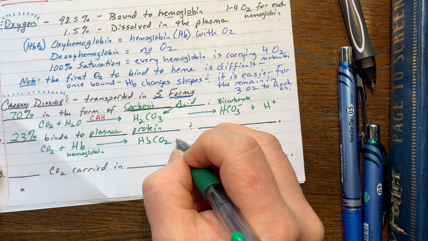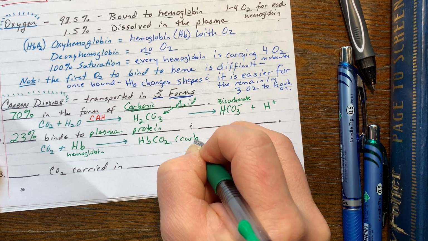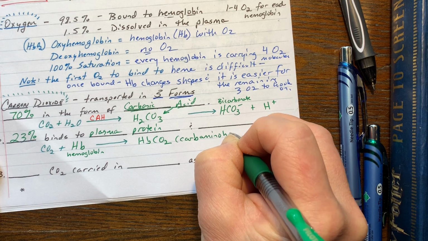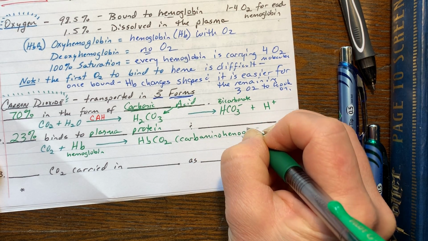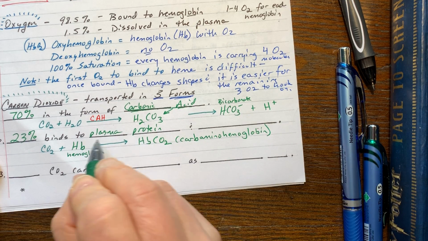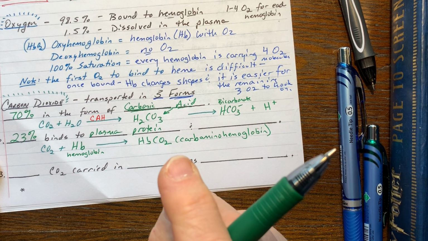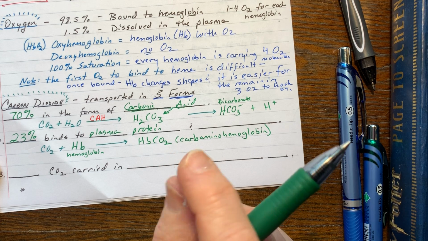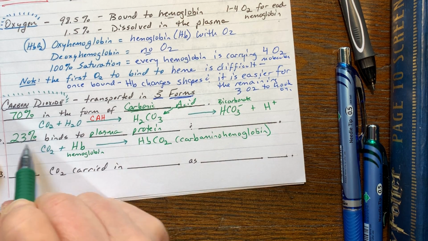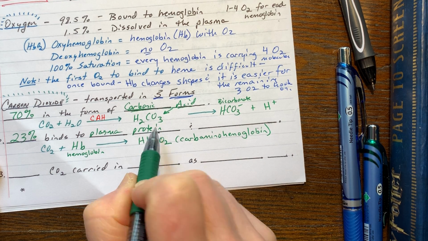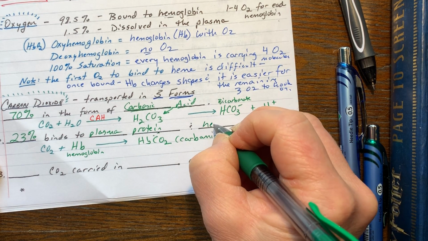And these are called carbaminohemoglobin. All right, so 23% binds to plasma proteins and to hemoglobin.